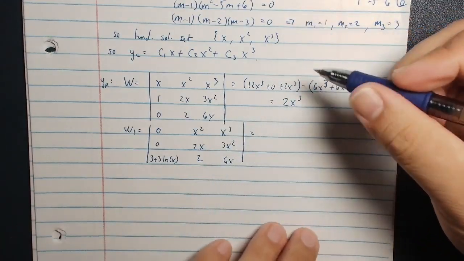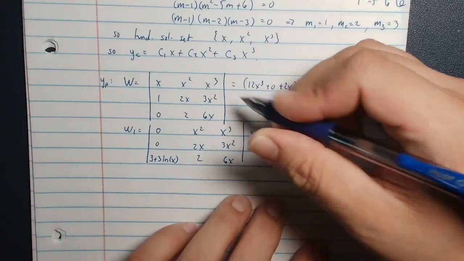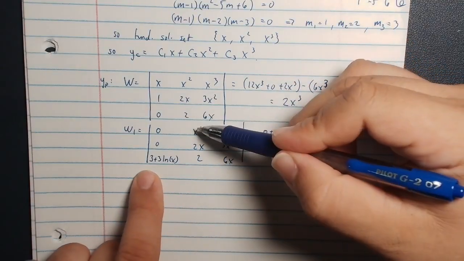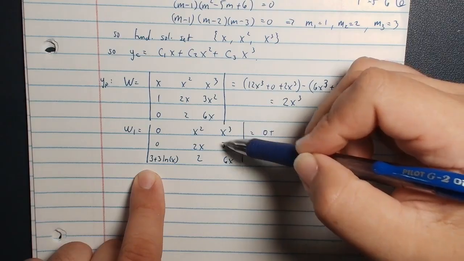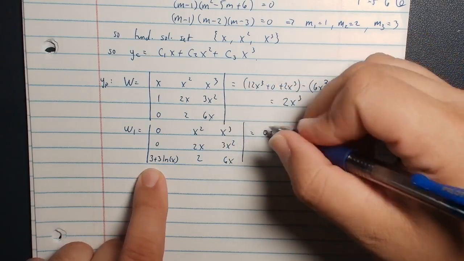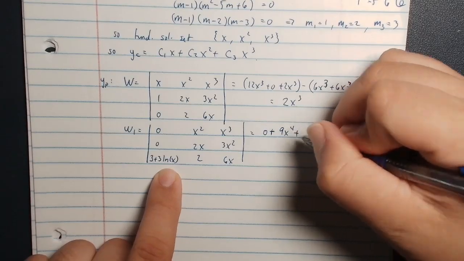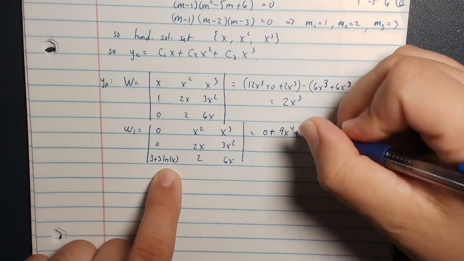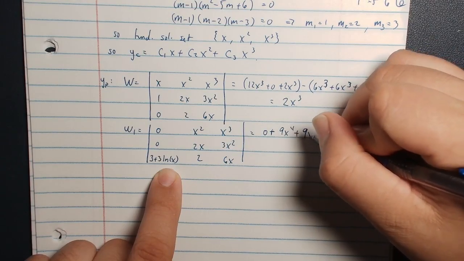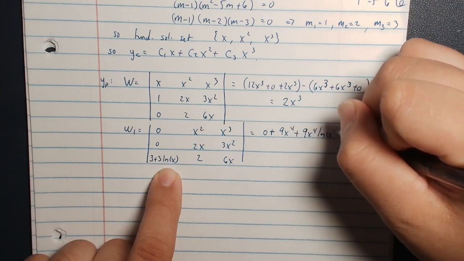And so my determinant is going to be 0 plus 3x to the 4th times 3. That'll be 9x to the 4th plus 9x to the 4th log of x. Okay.